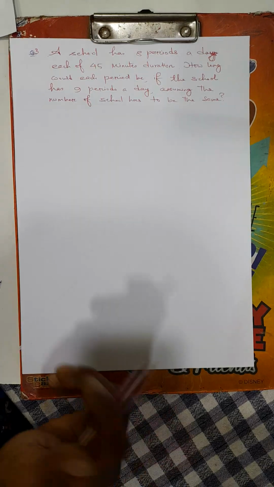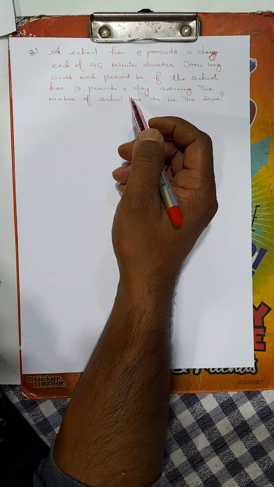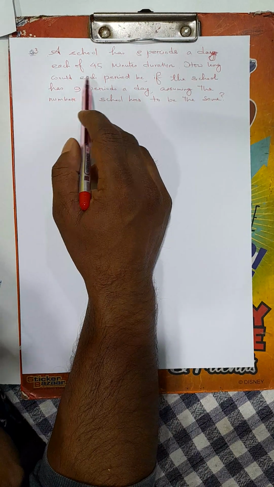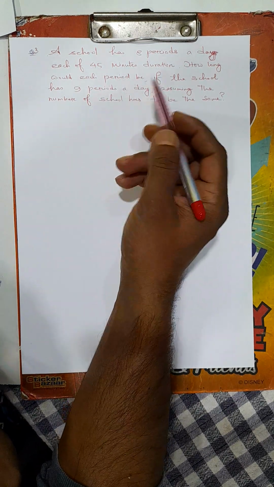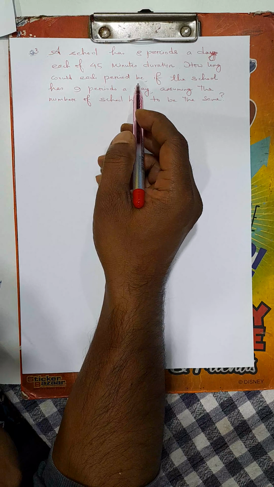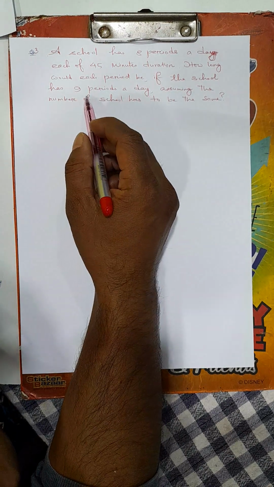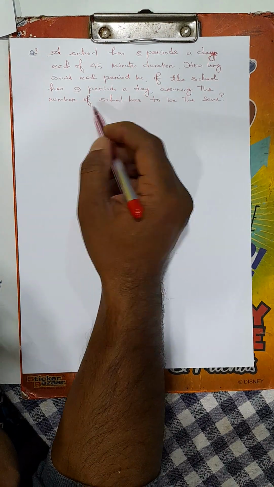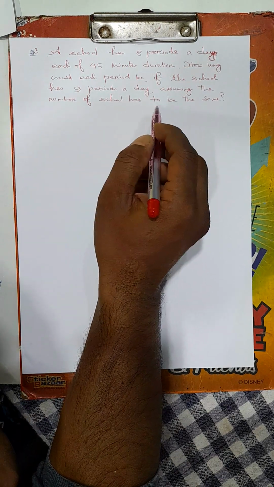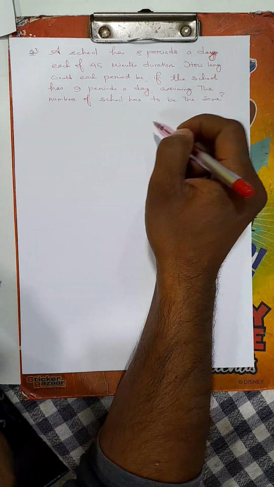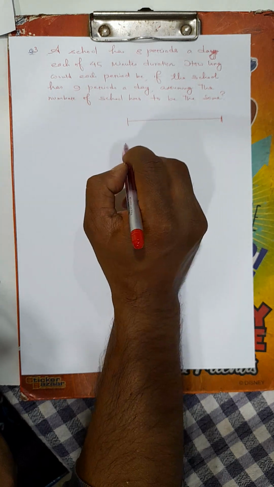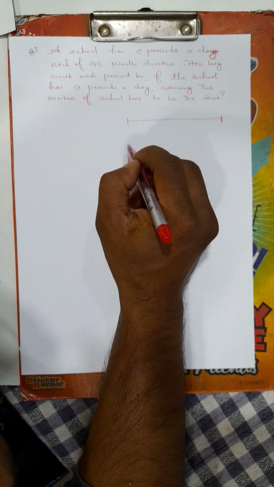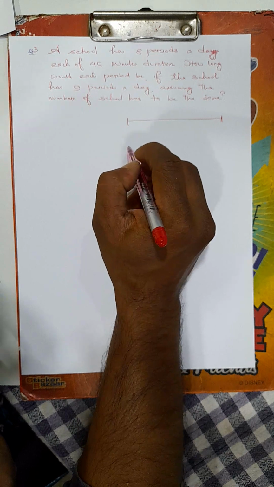Now let's come to question number 3. A school has 8 periods a day, each of 45 minutes duration. One period is 45 minutes. How long would each period be if the school has 9 periods a day, assuming that number of school hours to be the same? So number of school duration is the same, right? Earlier it was 8 periods and one period was 45 minutes.